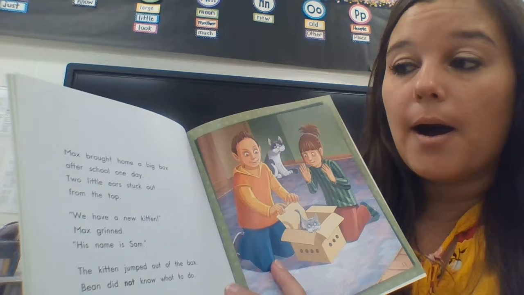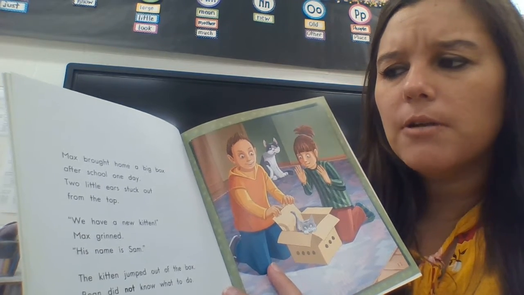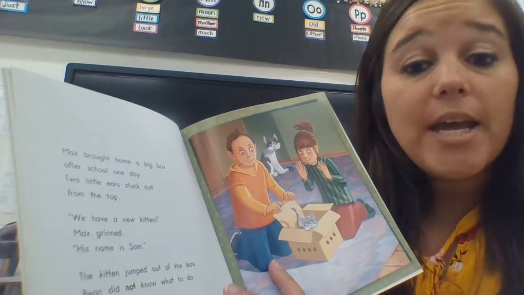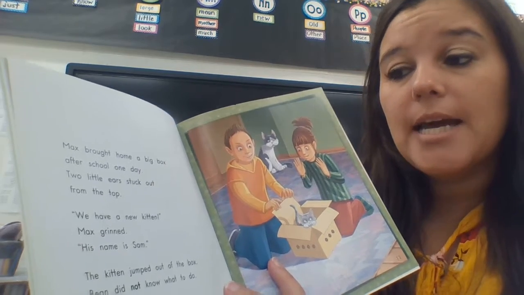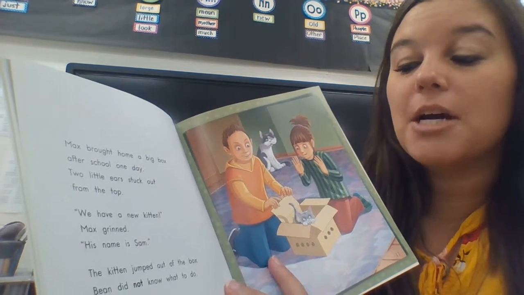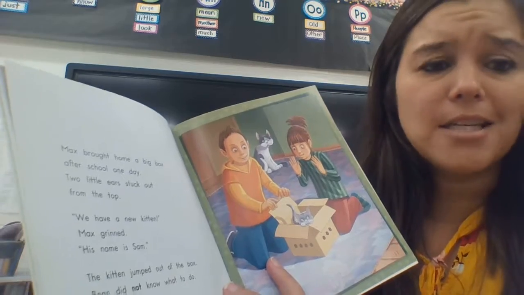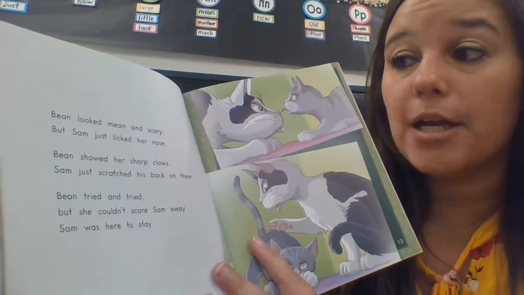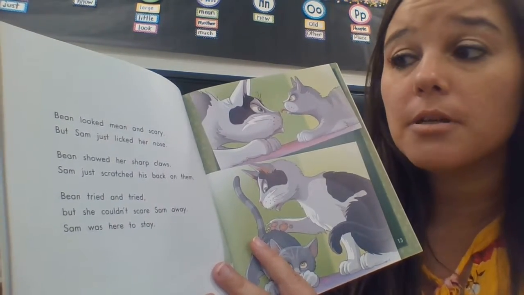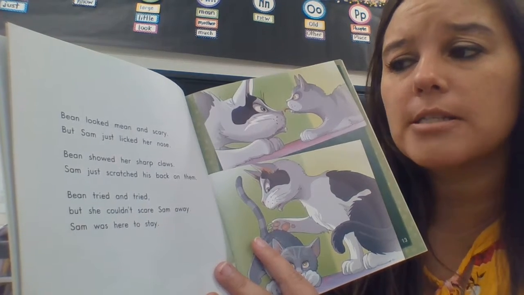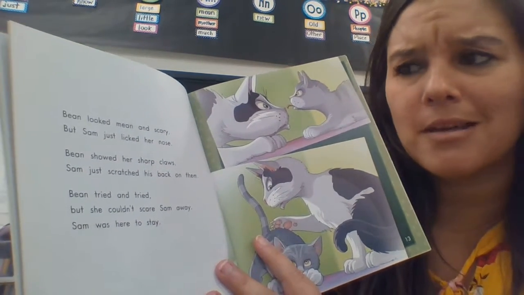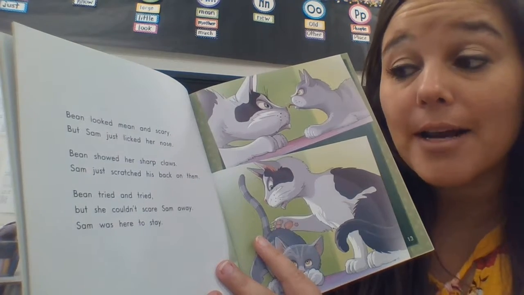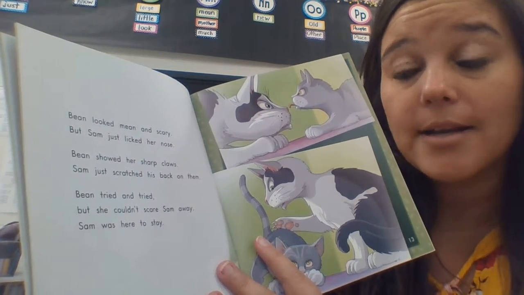Max brought home a big box after school one day. Two little ears stuck out from the top. "We have a new kitten," Max grinned. "His name is Sam." The kitten jumped out of the box. Bean did not know what to do. Bean looked mean and scary, but Sam just licked her nose. Bean showed her sharp claws. Sam just scratched her back on them. Bean tried and tried, but she couldn't scare Sam away. Sam was here to stay.